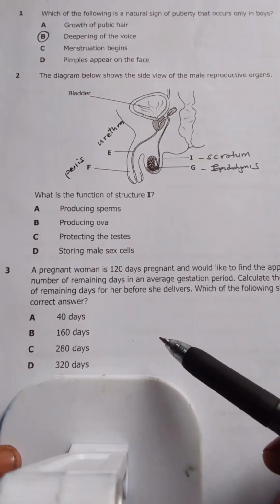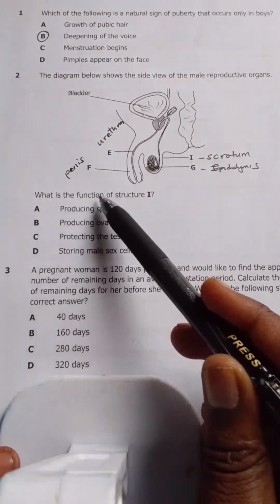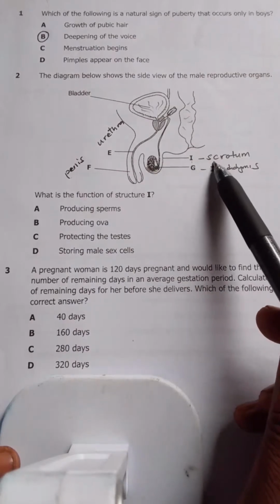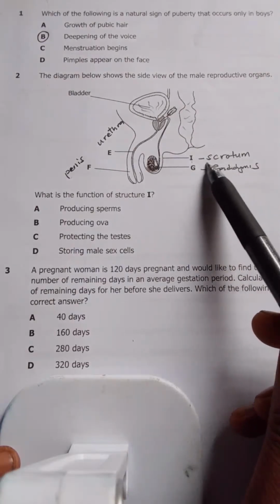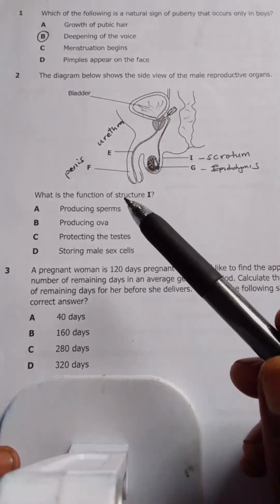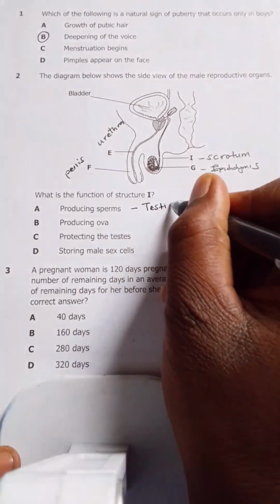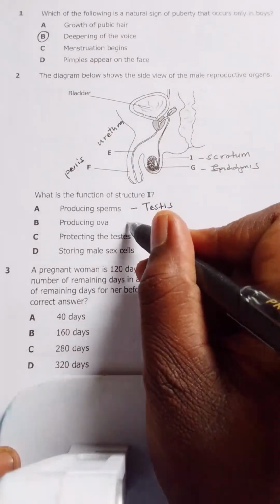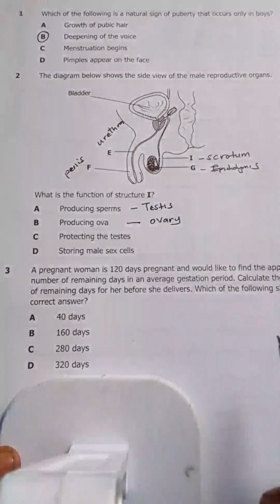Now guys, let's look at the question. What is the function of structure I? Structure I, we said, is the scrotum. So what is the function of the scrotum? A, producing sperms. No, the one which produces sperms is the testis. Then B, producing ova. The one which produces ova is a female part, which is called an ovary.